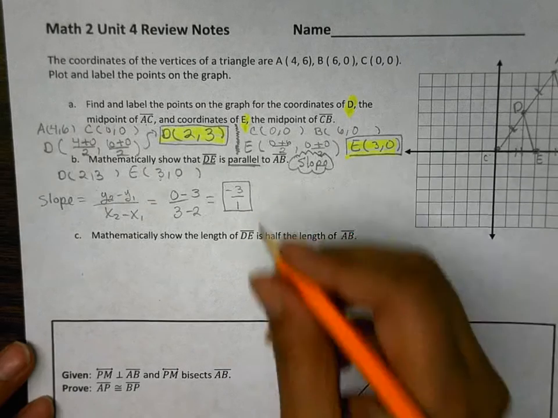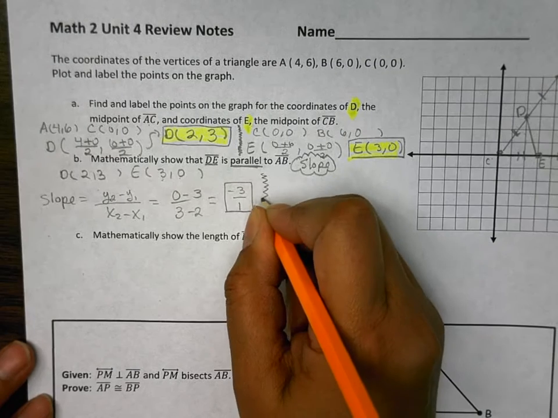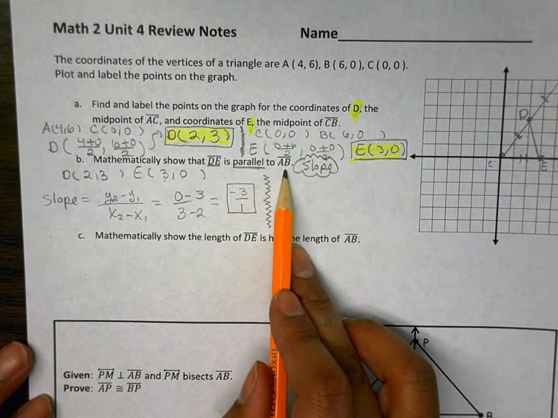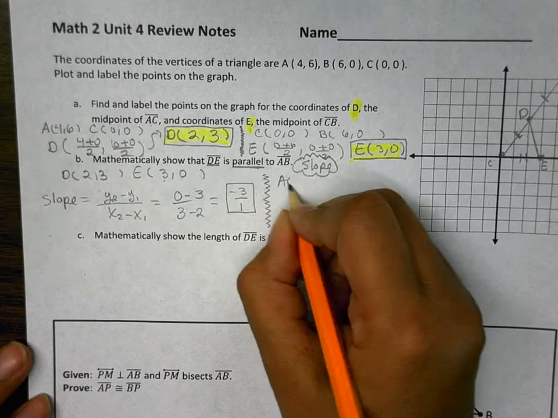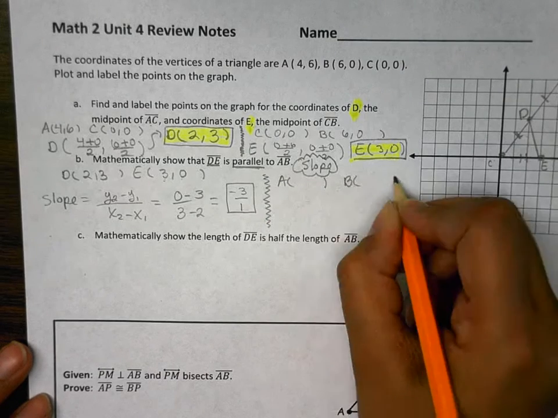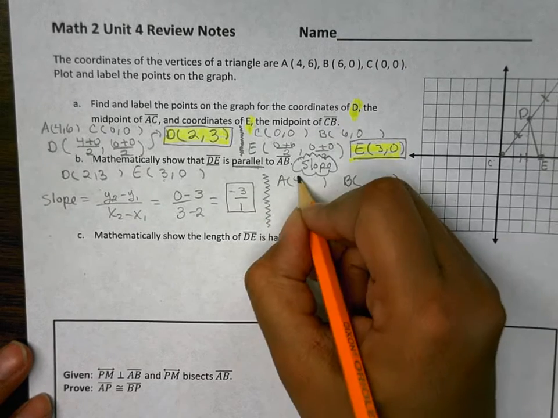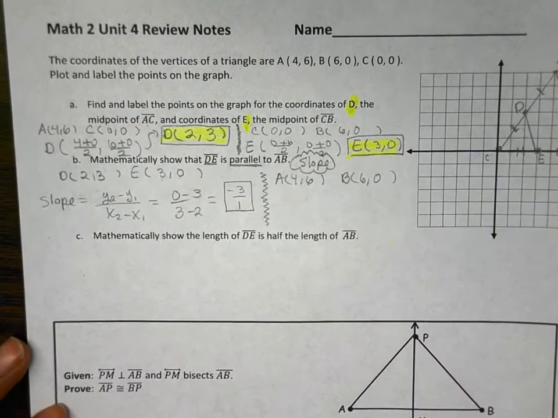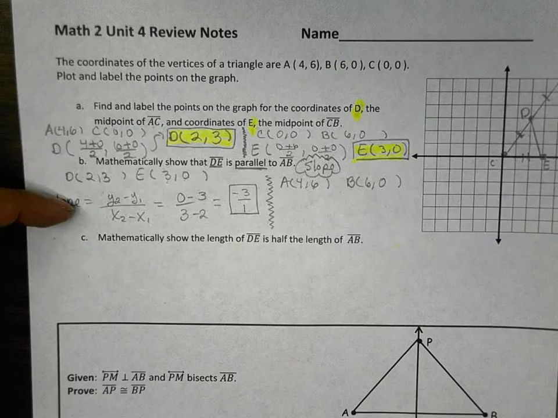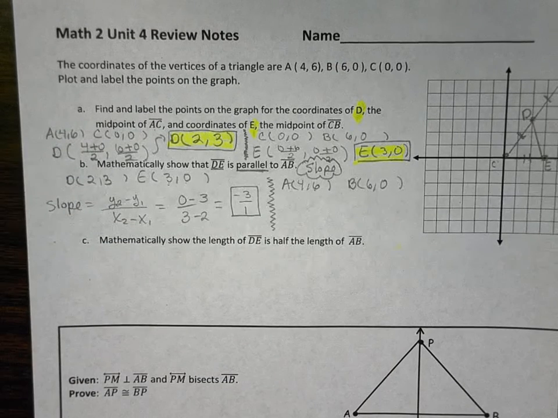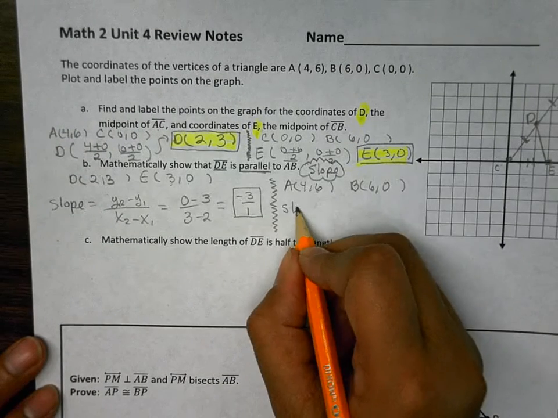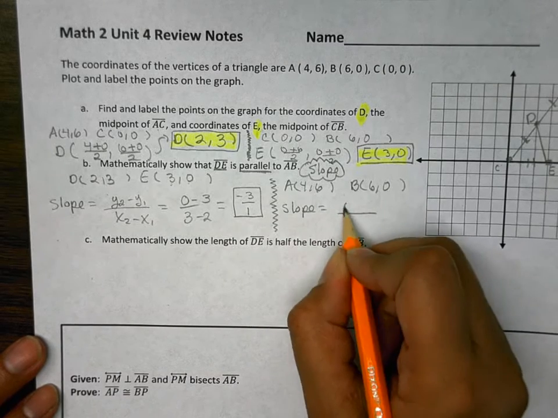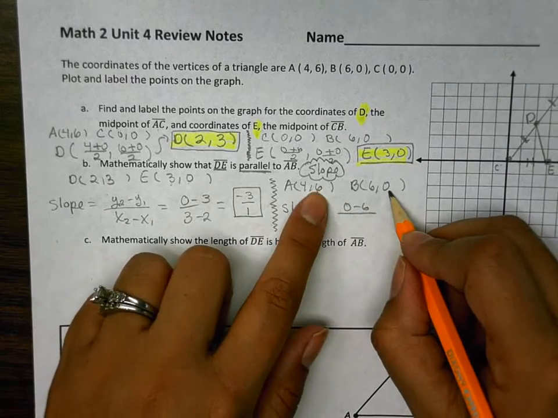All right, now what am I going to do again? Same formula, but this time for what line? AB. So now I'm going to label A, and I'm going to label B. And for A, B, we're given information. A is (4, 6). B is (6, 0). And again, this is how I want it on the test. You label all the points you're using every single time, over and over. Okay. Slope. I'm going to do 0 minus 6. Do you see where that's coming from for the y2 minus y1?